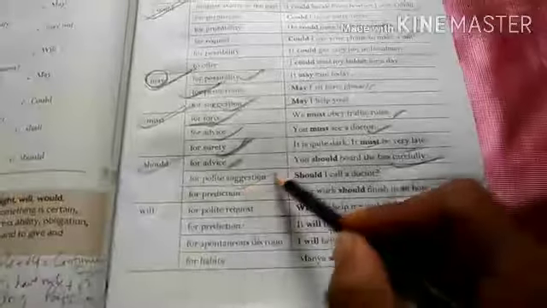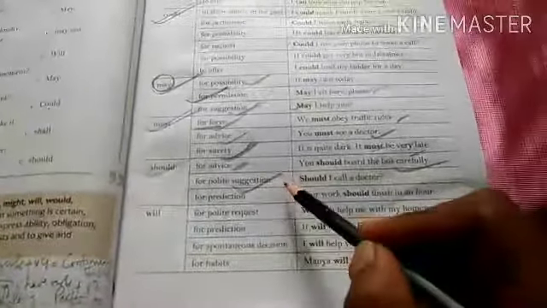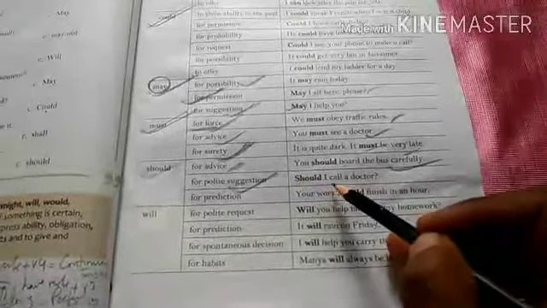For polite suggestion, एकदम नम्र भाव से अगर कोई suggestion देना चाहते हैं तो you should use should. Okay, Should I call a doctor? क्या मैं डॉक्टर को बुला सकता हूँ? Okay.